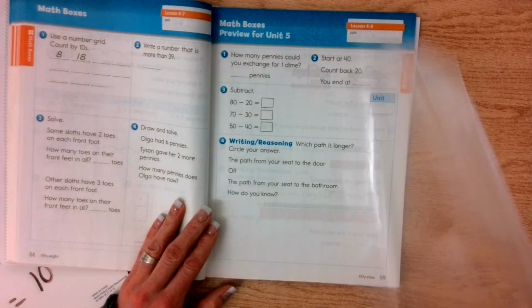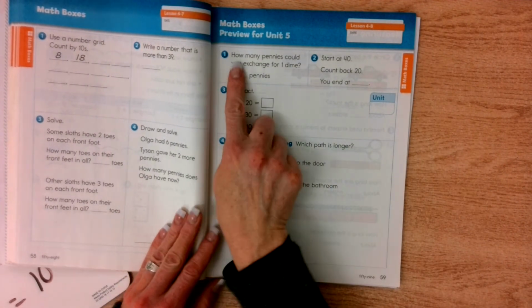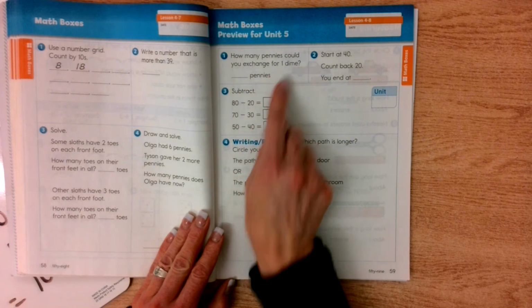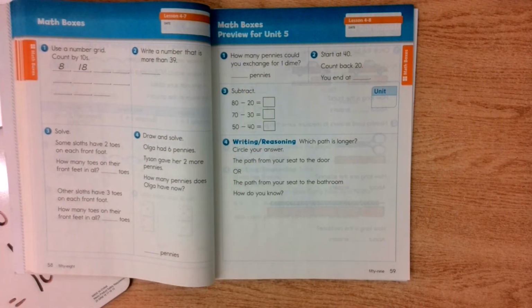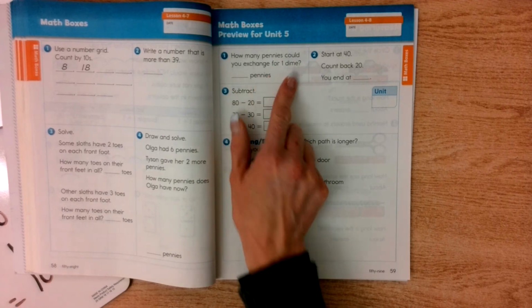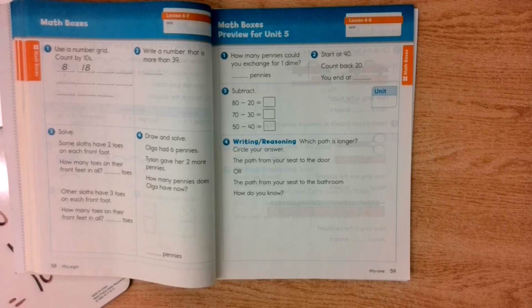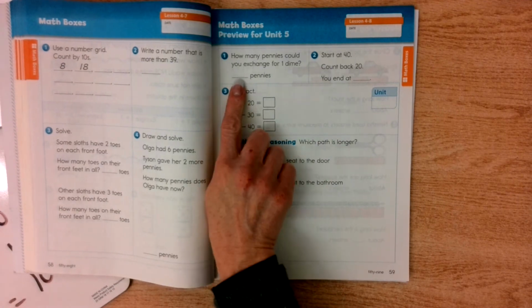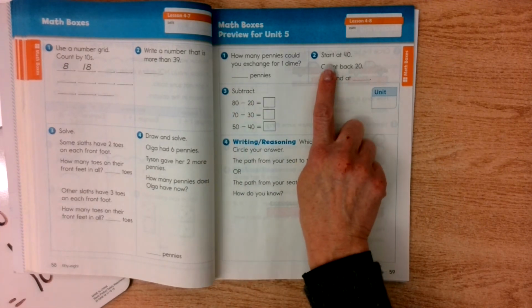It says, actually I'm going to take that away because I'm not going to write on it. How many pennies could you exchange for 1 dime? So first of all, you have to know what a dime equals. So I'm hoping that you know what a dime equals. And if you don't, we're going to learn that in Unit 5. But I'm going to give you a hint. Dime is worth 10 cents. So how many pennies could you exchange for 1 dime? Think about what a penny is worth. Penny's worth 1 cent. How many pennies could you exchange for a dime that's worth 10 cents? So you're going to write the number of pennies you would exchange. Okay, perfect. Pause me if you need to, otherwise we're going to keep going.